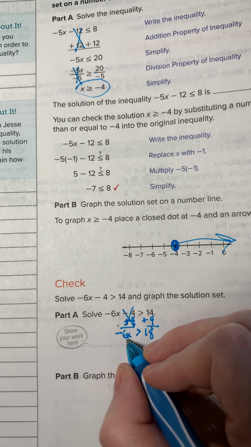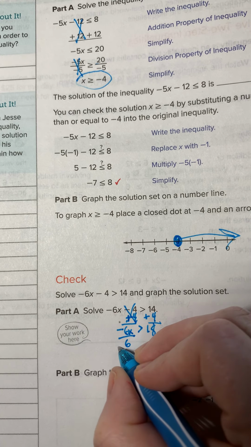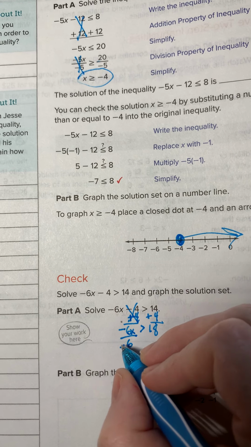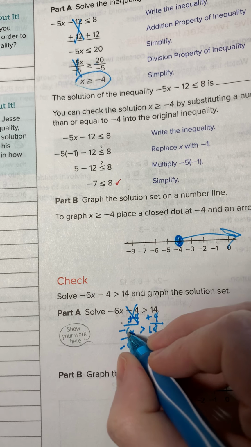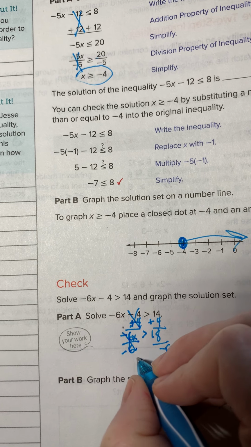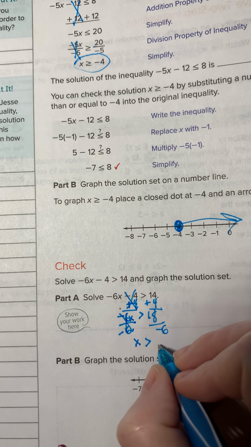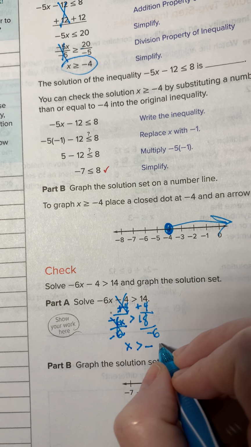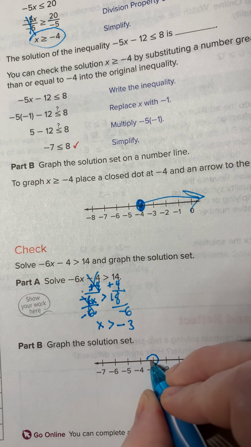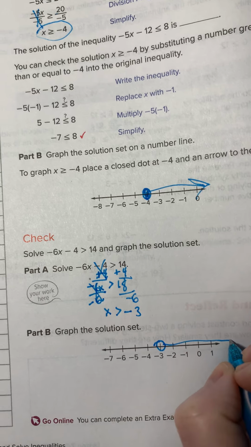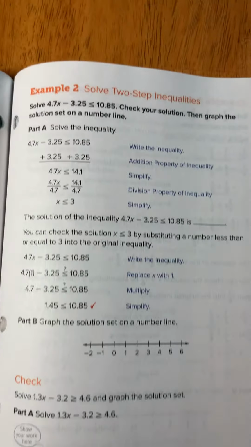This is a multiplication problem, 6x, so we divide. We do the opposite. Divide by, don't forget the negative sign. Negative 6 divided by negative 6. This will cancel each other out, leaving just x is greater than, and then 18 divided by a negative 6 will be a negative 3. Good job. All right, negative 3 is there. We leave it open, and it goes to the right. Okay, so it's just like algebra, but with an inequality.